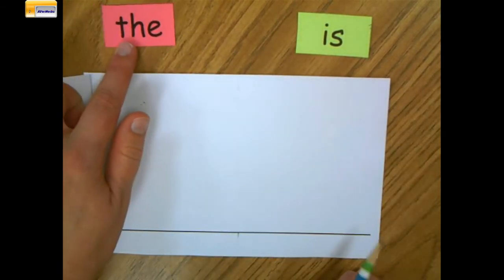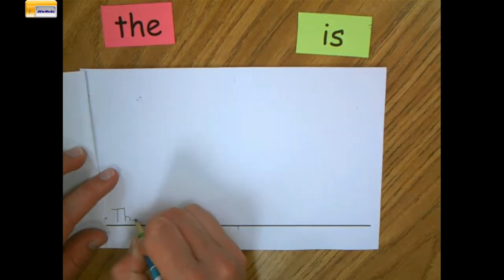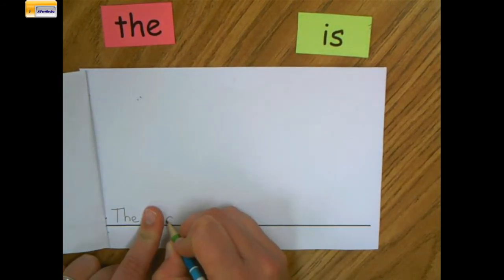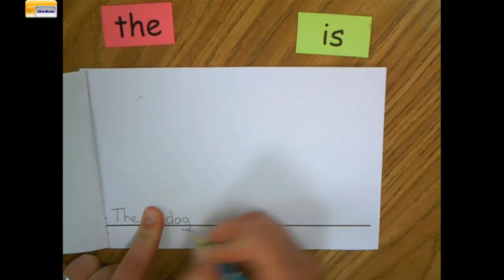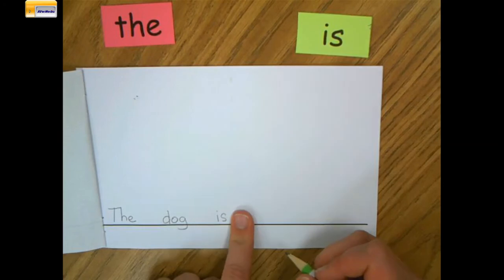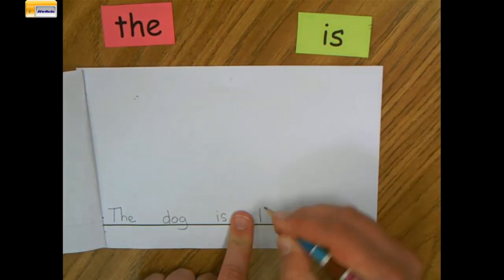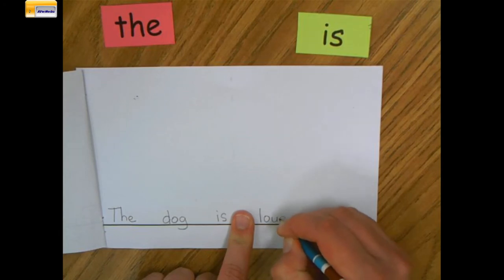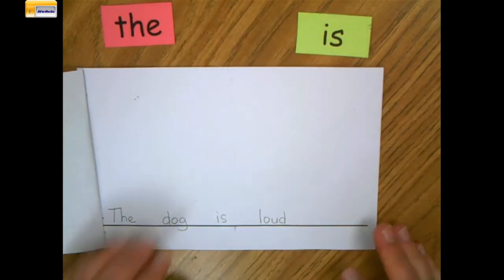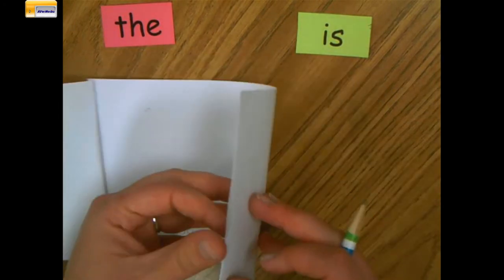Now, on my next page, remember, I'm going to have a pattern that repeats. So I need that word again. I already wrote it once. The dog is. Oh, another thing about this dog is loud. It barks a lot and it's really loud. So that's how I would keep going to write my next pattern sentence too.